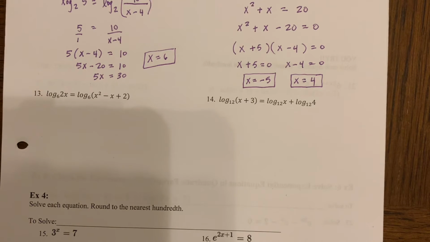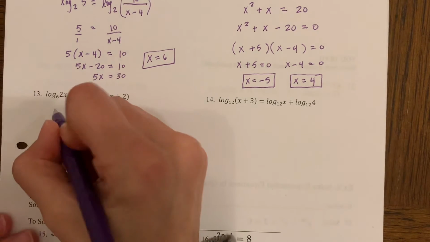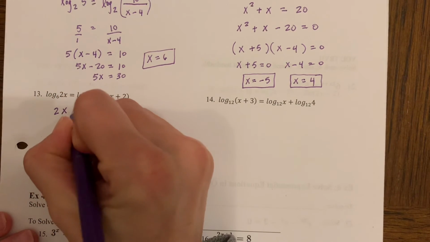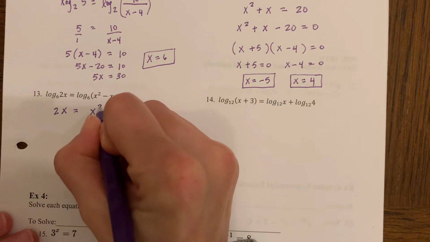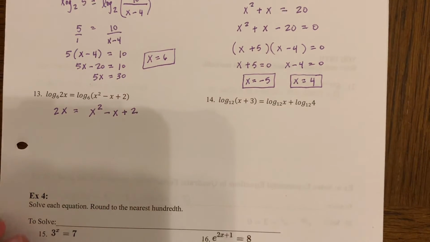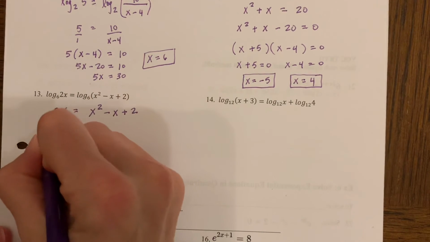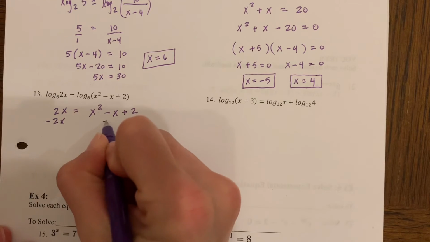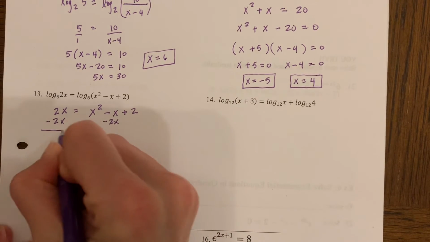Number 13, I already have those combined as a single log, so I'm going to set 2x equal to x squared minus x plus 2. And I have a quadratic equation, so I'm going to subtract 2x from both sides to set those equal to each other.